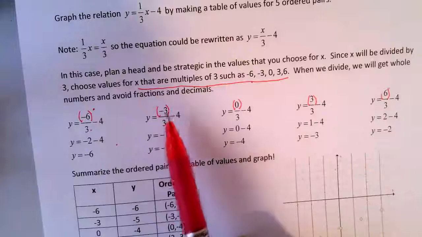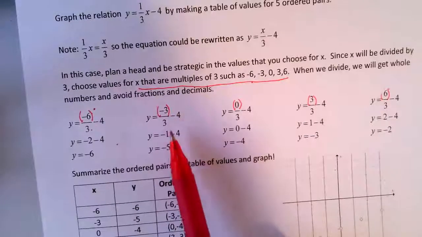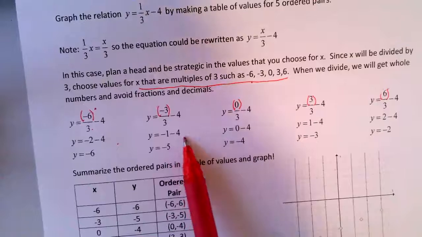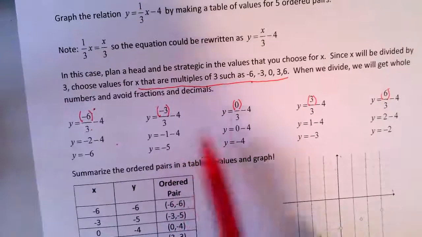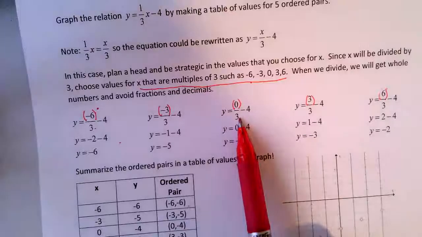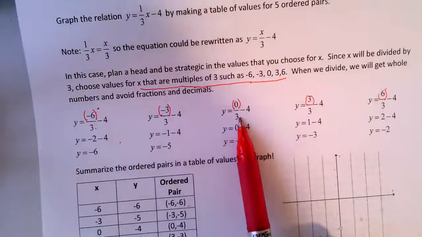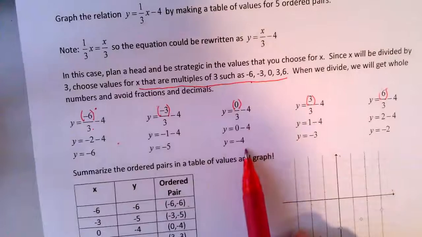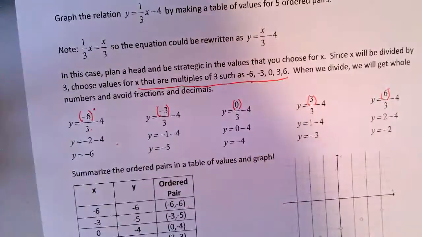Okay, and then when x is -3, and we divide that by 3 to get -1, then you subtract 4 to get -5. And 0 divided by 3 is equal to 0. Anytime you take 0 and you divide it by a number, the answer is 0. So 0 take away 4 is equal to -4, and then we deal with the positive numbers.